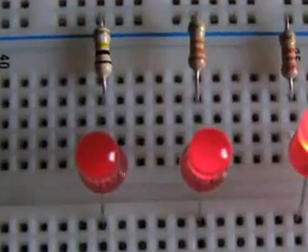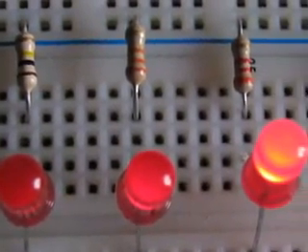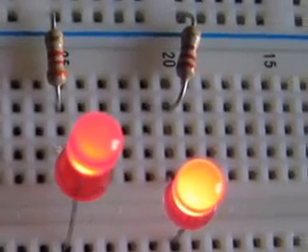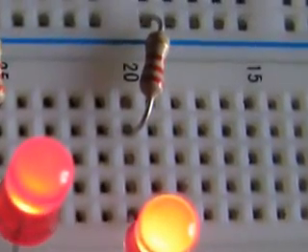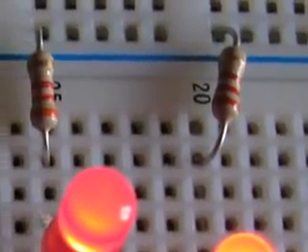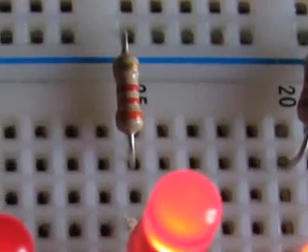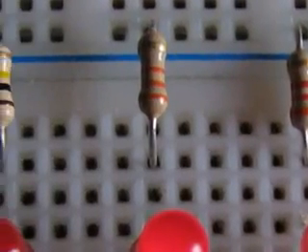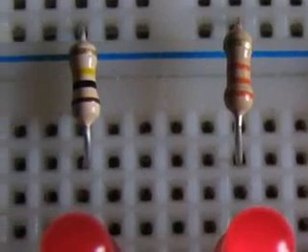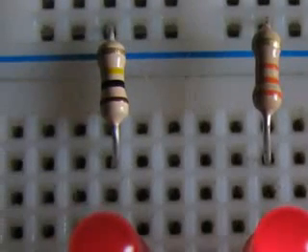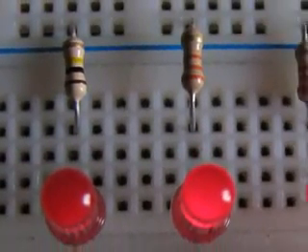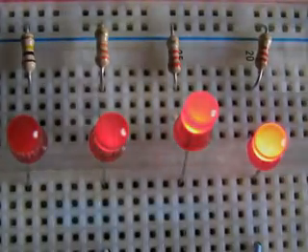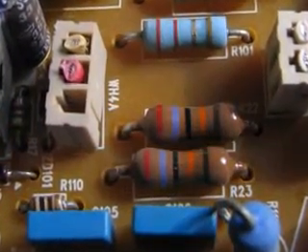Resistors reduce current flow in a circuit. This image shows the effect of a resistor on the brightness of an LED. The brightest LED is connected to a 2,200 ohm resistor. Next is 3,200 ohms, then 33,000 ohms, and finally 100,000 ohms. Some resistors use additional color bands to indicate more precision.